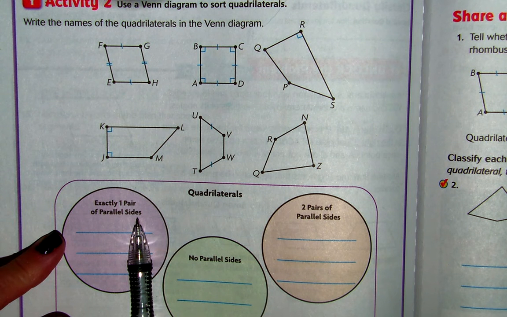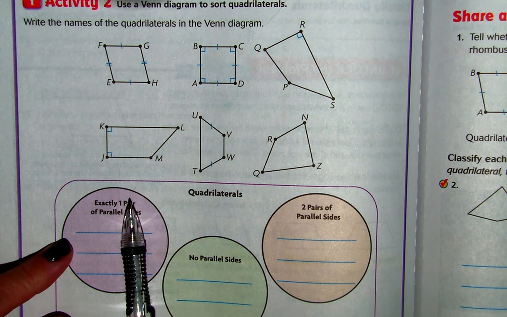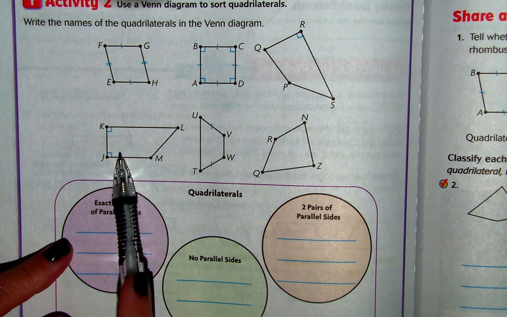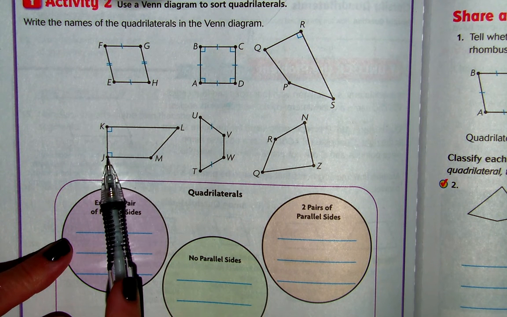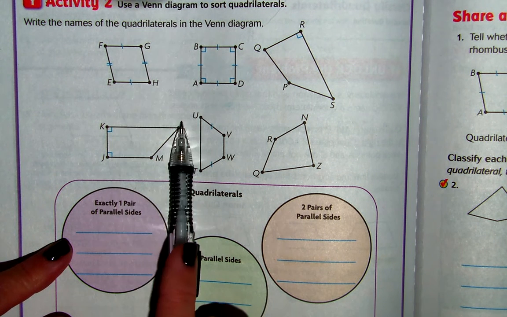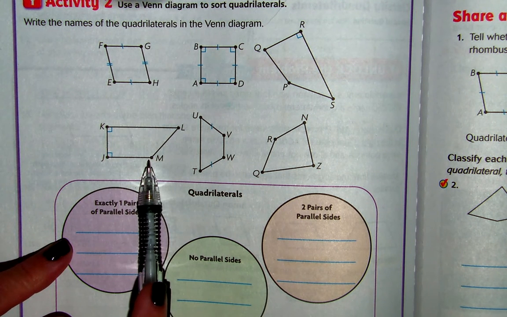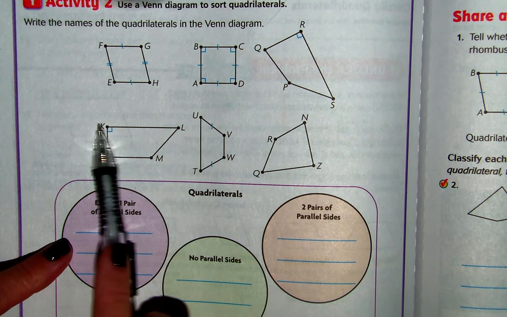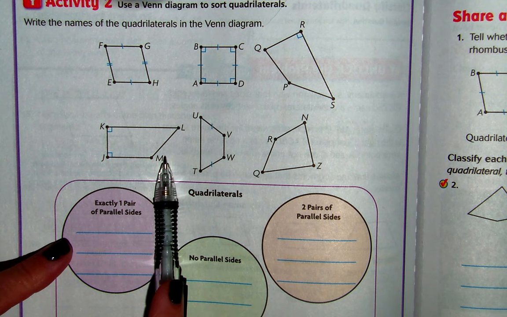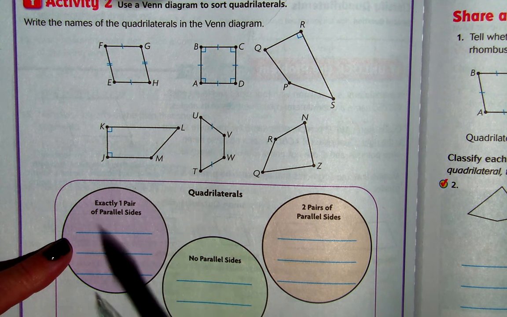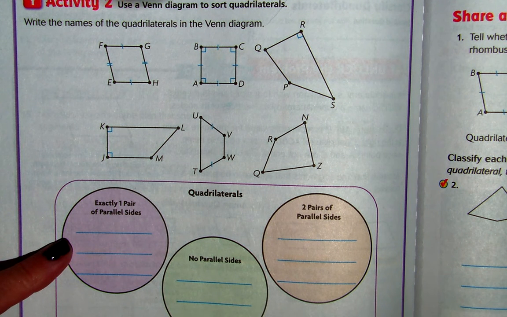So I see that the quadrilateral JKLM has one pair of parallel sides. They have KL and JM that are parallel. And so it actually has you writing out the entire word quadrilateral.